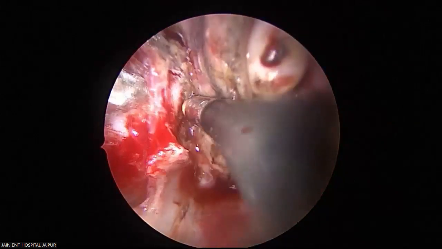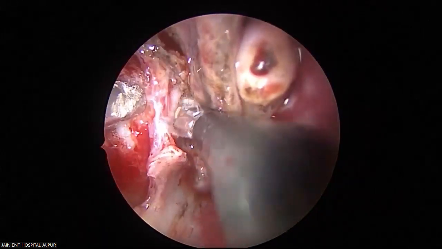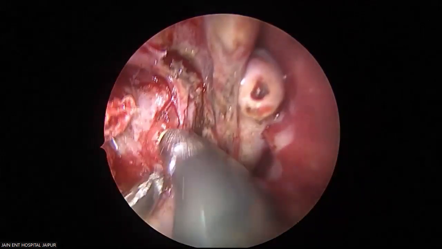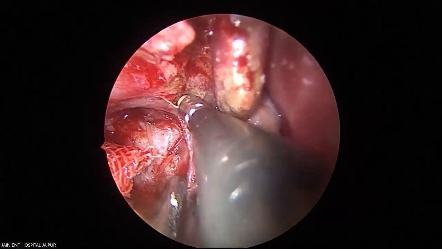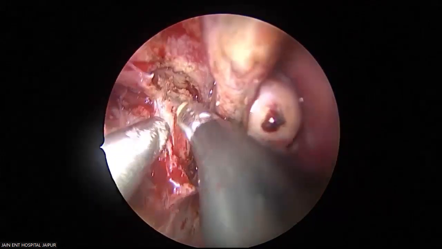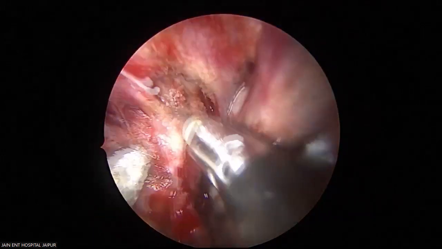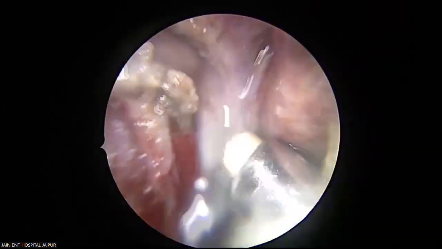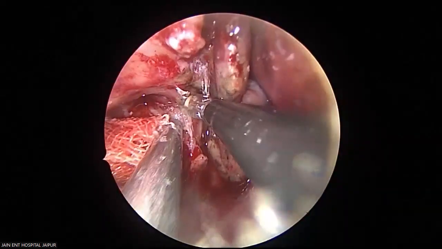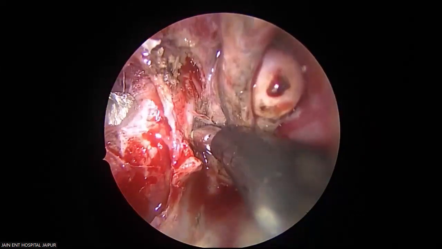This bone is the perpendicular plate of the palatine bone. This has this anterior orbital process and posterior sphenoid process, and in between them is the sphenopalatine foramen. See this bone thoroughly.